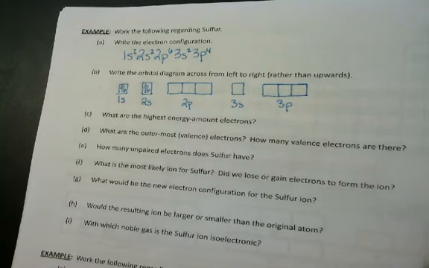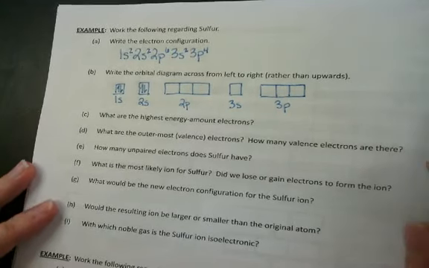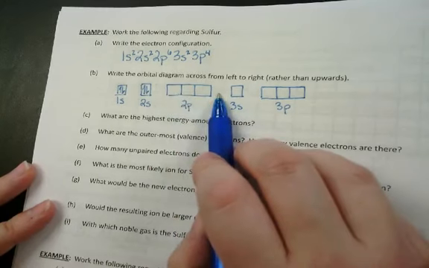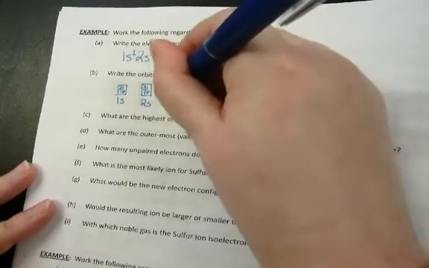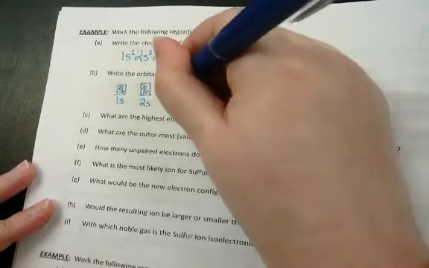One in each box before you double. So what that means is that when we hit 2p, these have 3 boxes, so we have to have 1 electron in each box before we can go back and double up.